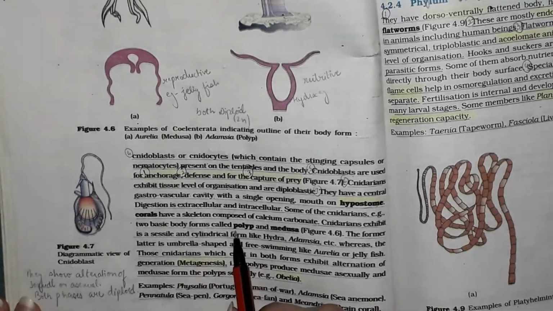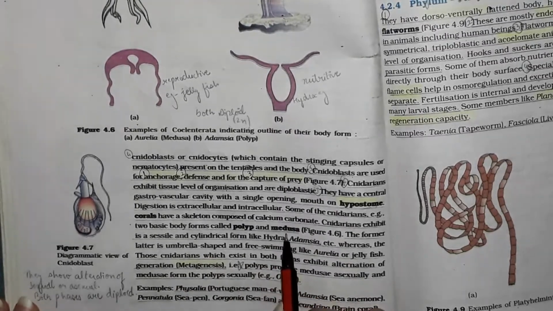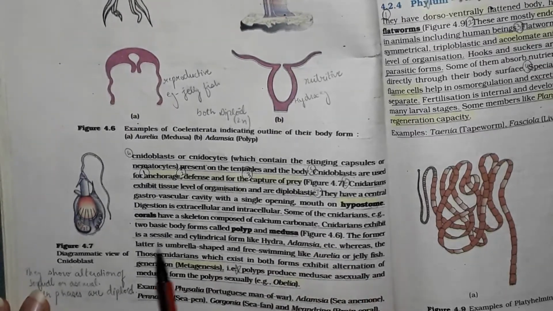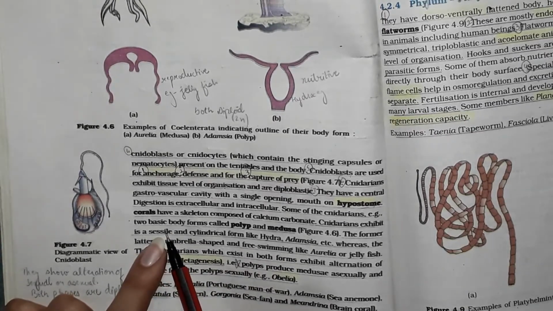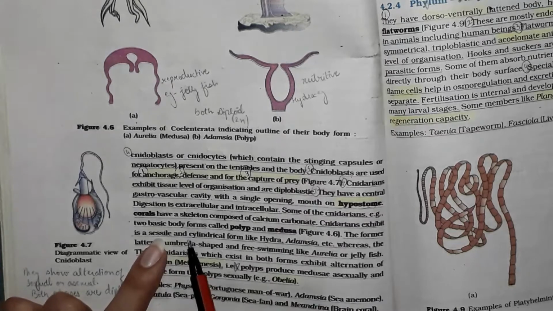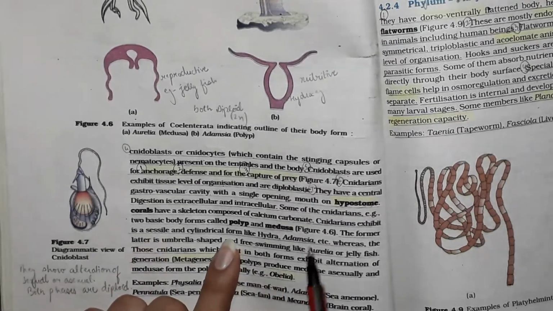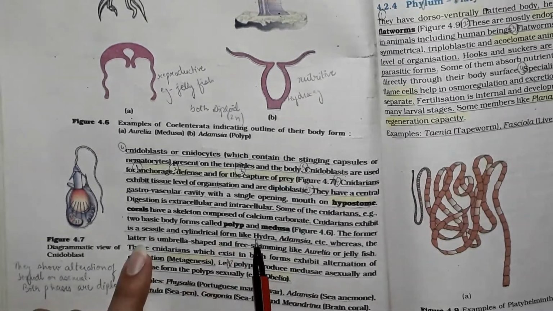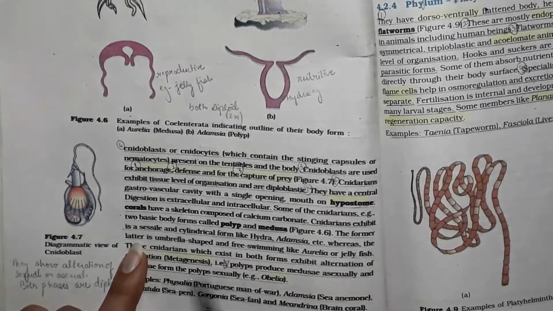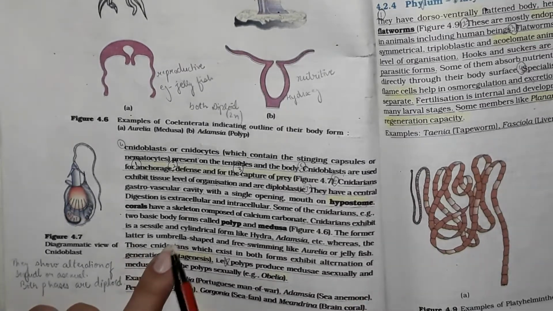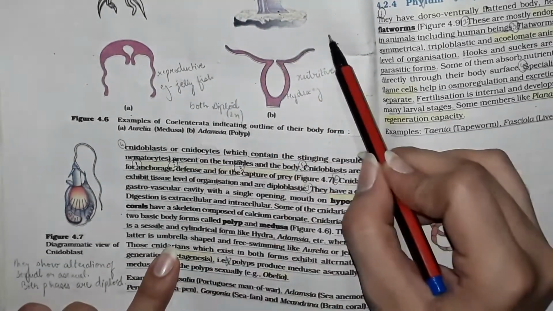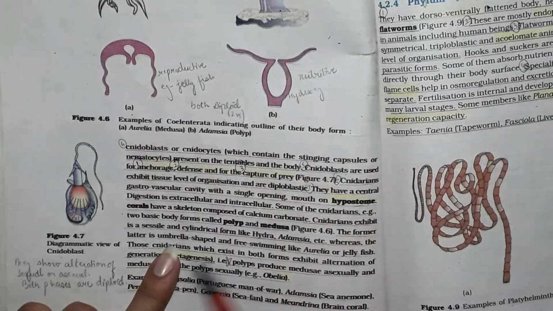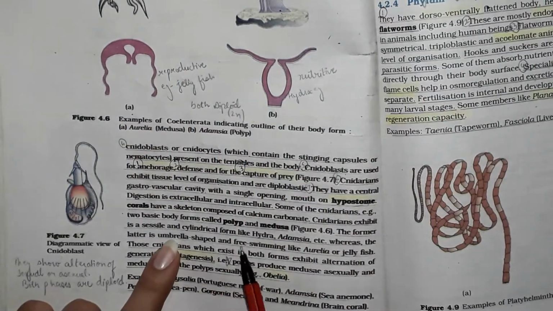So the cnidarians exhibit two basic forms. These are very important: the polyp form and the medusa form. The former is sessile, that is the polyp form is sessile. Sessile means it is attached to the bottom, that is the substratum. And the cylindrical forms like Hydra, Adamsia, etc., these all forms are sessile, whereas the latter is umbrella shaped. Here you can see in this diagram, this is a polyp and this is the medusa. What's the shape? It's umbrella shaped and free swimming like Aurelia and jellyfish.